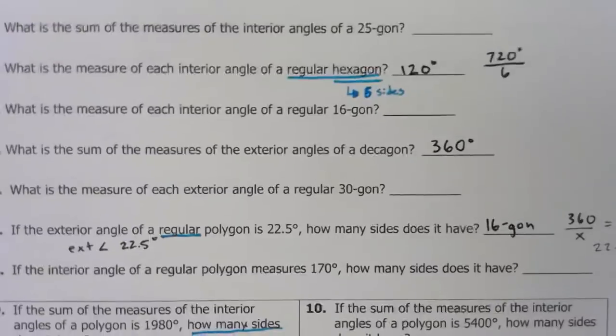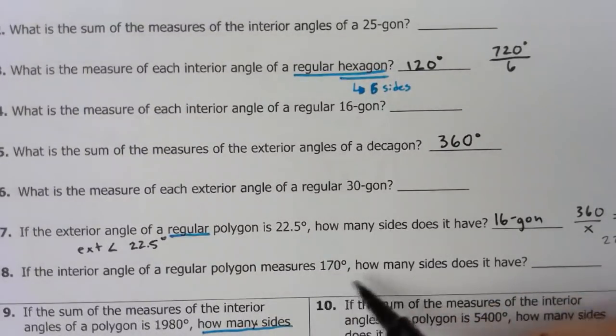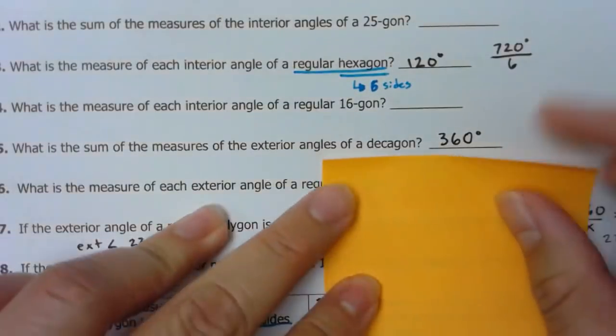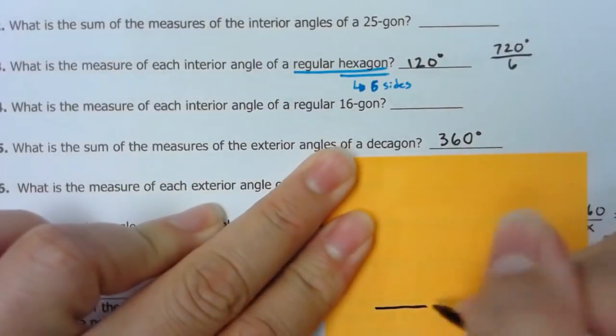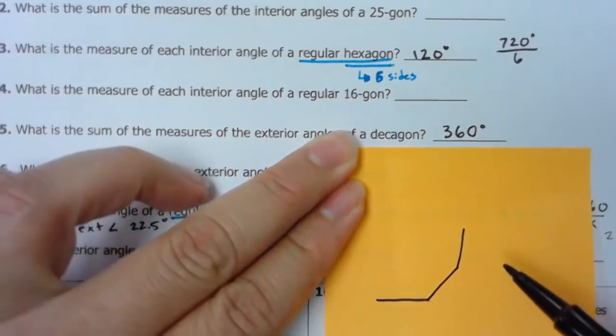So, knowing that, we know that the measure of the interior angle of this polygon is 170 degrees. Therefore, let me illustrate the measure of the exterior angle to that polygon. You have your polygon, you have 1, 2, 3 sides there.